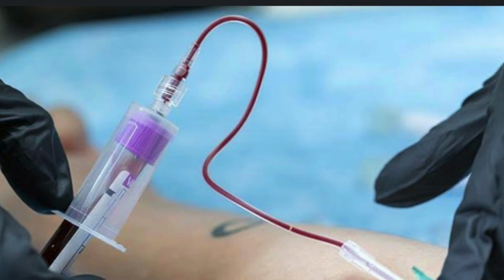For the purple top tube, we invert the tube 8 to 10 times. As I mentioned, with the light blue top tube we invert 3 to 4 times, and the red top tube we don't invert because there is no additive.